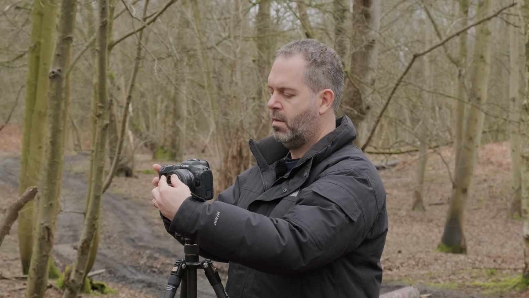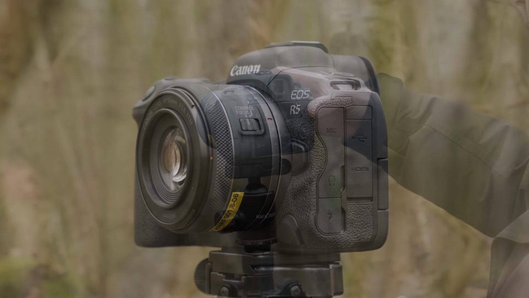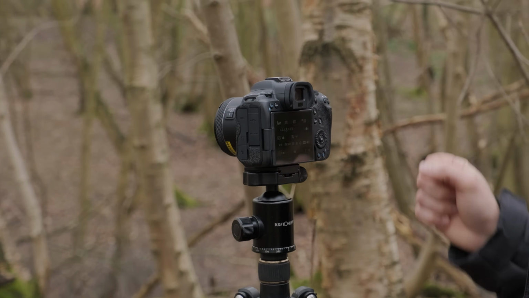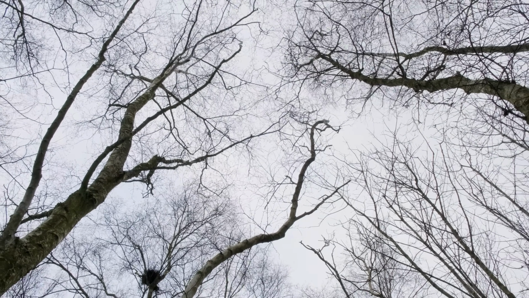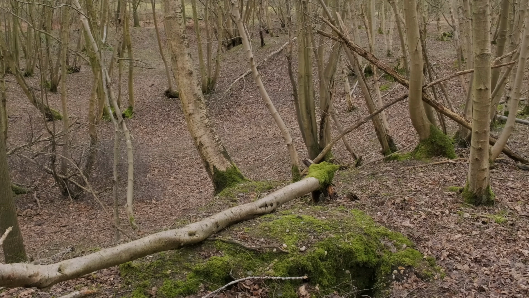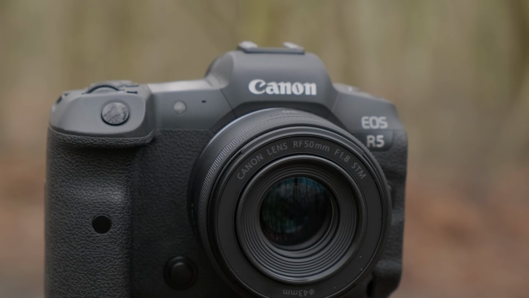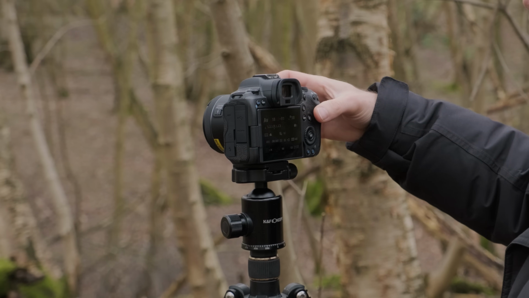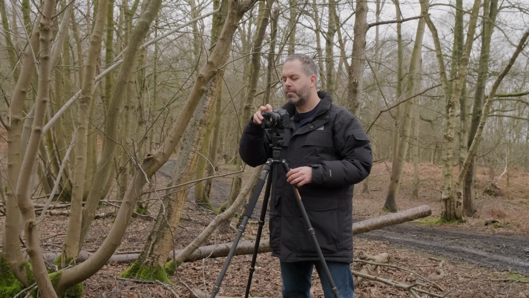So I'm going to keep this test as scientifically accurate as possible. It's not necessarily my style, but I know that's the kind of thing that you guys want to see. So let's go and set up for the shot. So I'm set up now for the shot, and I'm taking a picture of a tree.